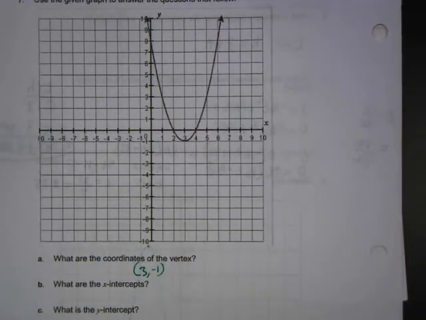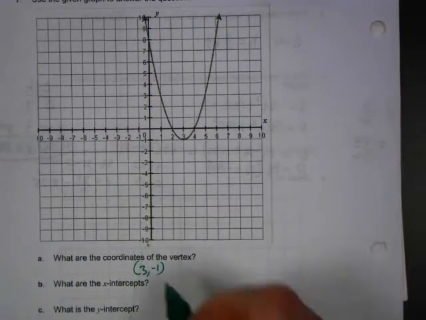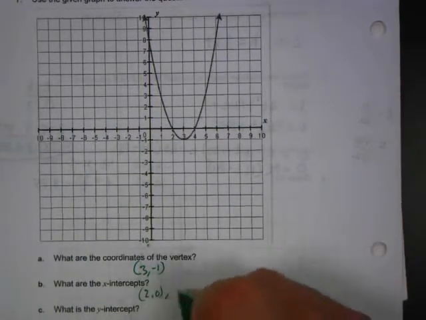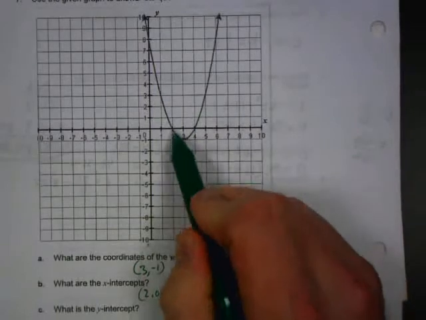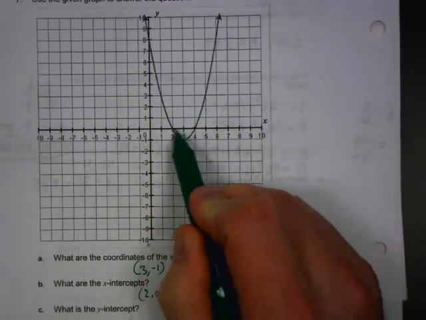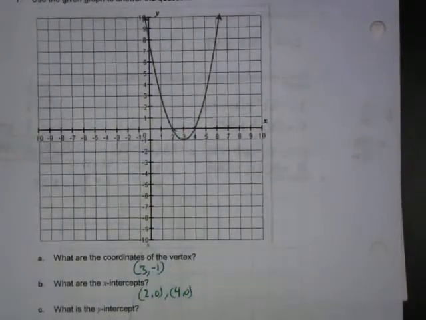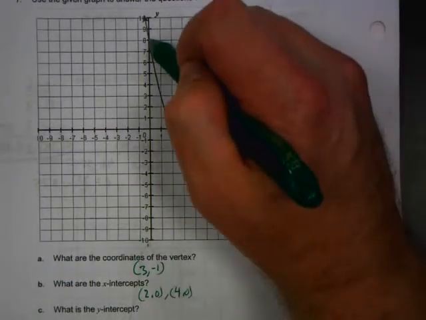What are the x-intercepts? 2, 0, and 4, 0. Excellent. It crosses the x-axis twice at 2 and 4. What is the y-intercept? Looks like it's right here. Looks like 0, 8.